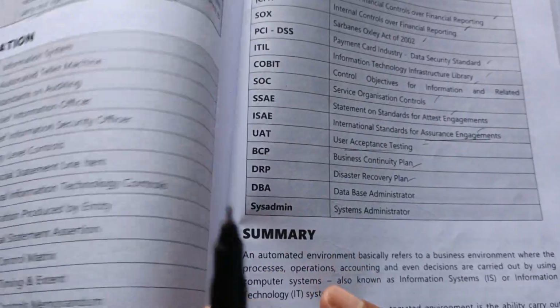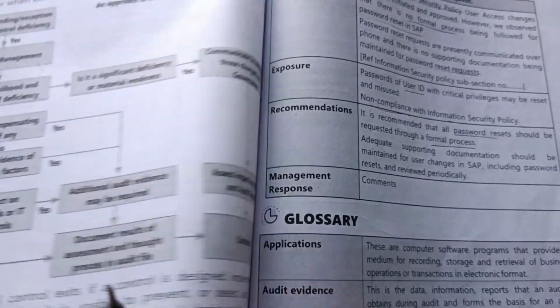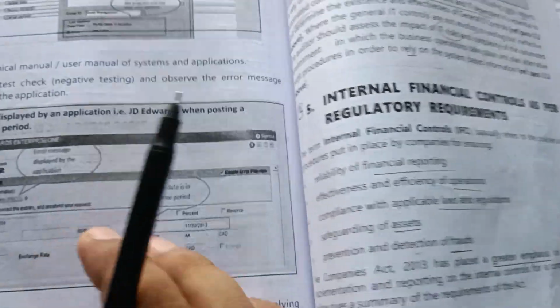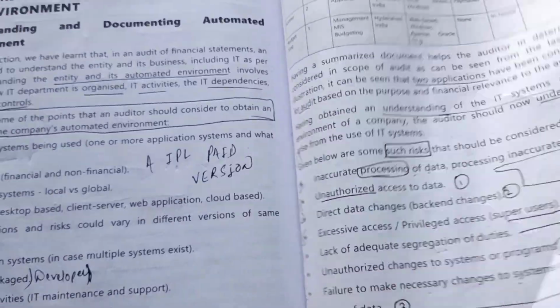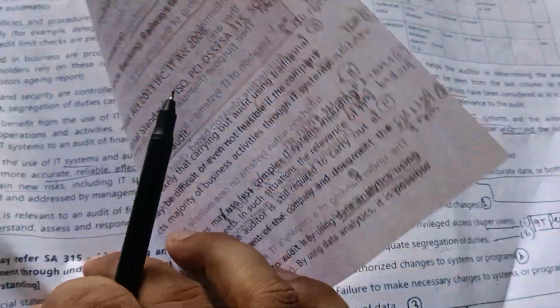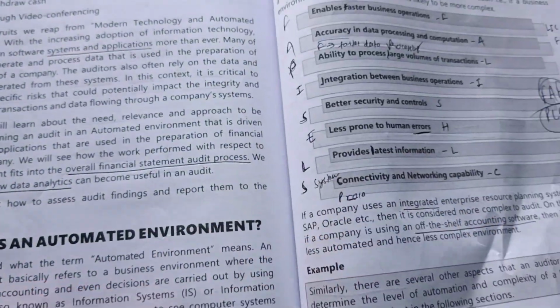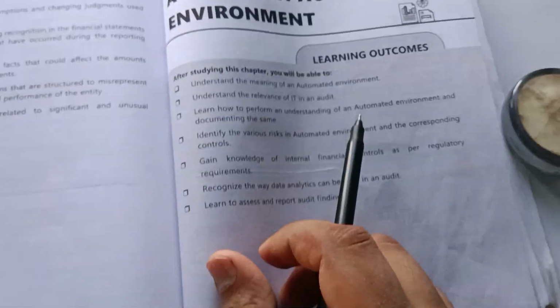This is, guys, your revision of chapter number 6, computer assisted audit technique. We have said a lot of mnemonics, keyword to make you easy for your examination. I hope you will do great in your life. Thank you guys.